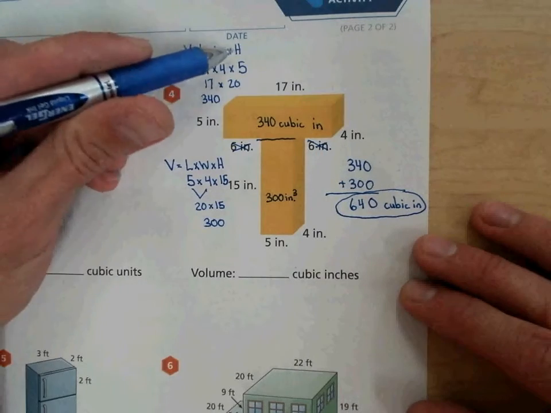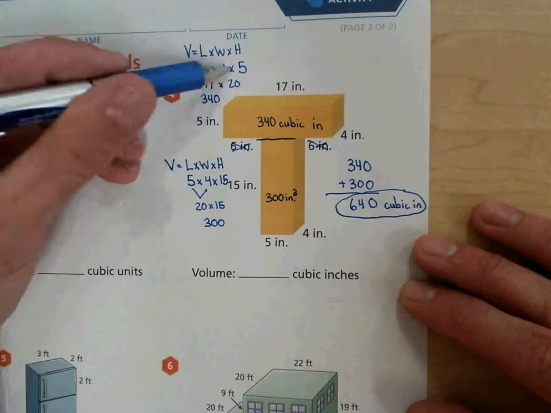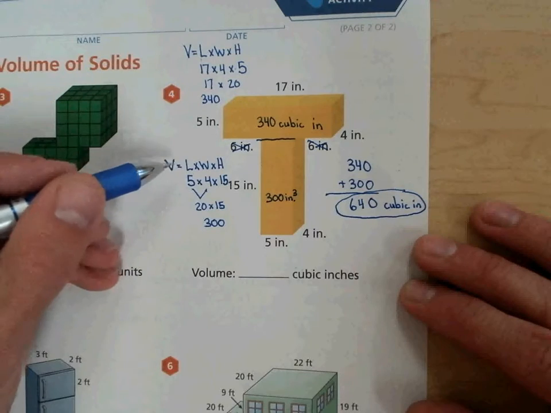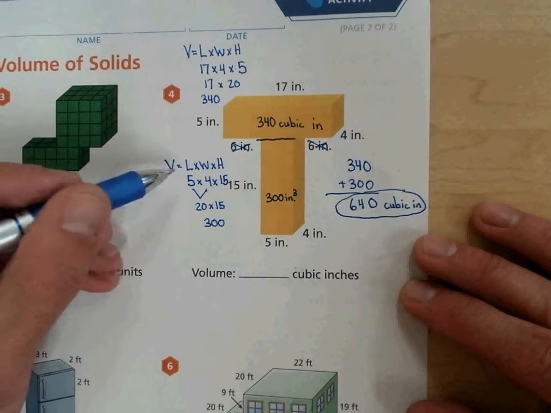So by doing volume equals length times width times height, we know that we're getting the 3 correct answers. So for every problem that they do, I want to see the formula written at the top.